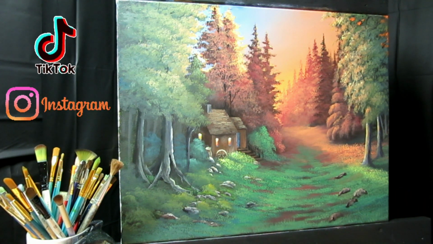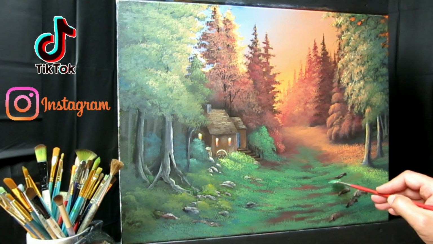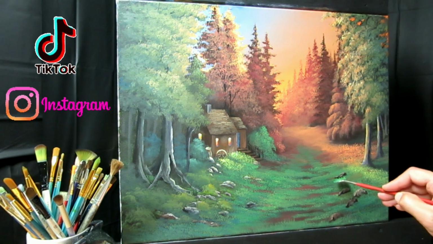Now we have to make them look like they're part of the landscape. So I'm gonna bring a bit of my green, same color that I used for the grassy area, and just tap at the bottom of them.